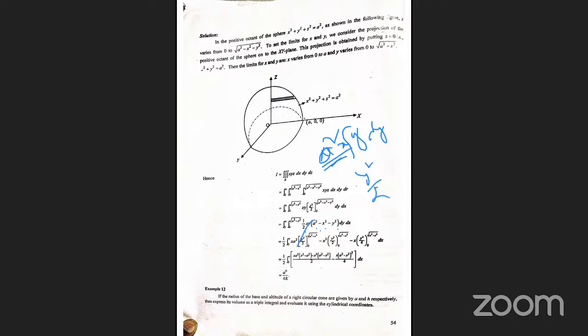And next x cube y, x into x square is x cube, and y integration becomes y square by 2. And the final term, y cube x, becomes y power of 4 by 4. And we apply the limits 0 to under root of a square minus x square. So we get this.